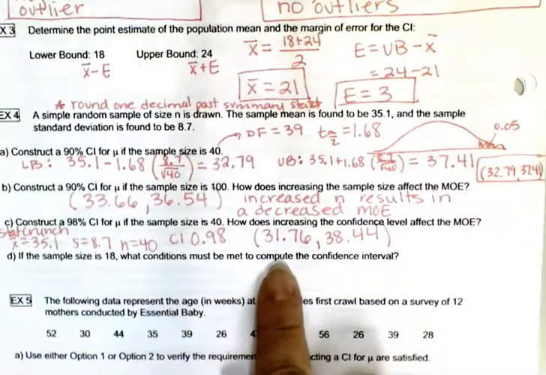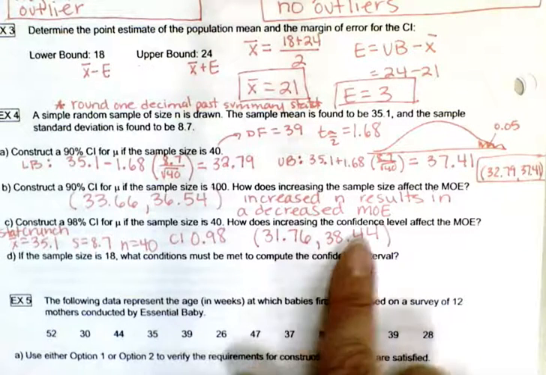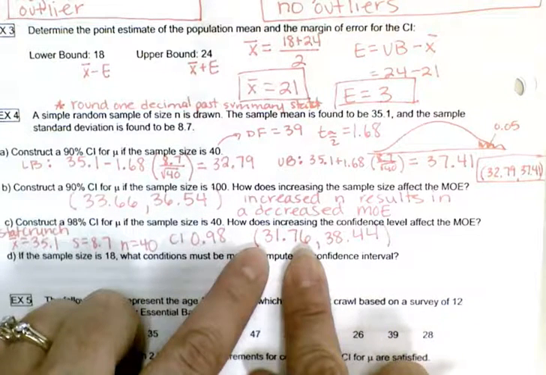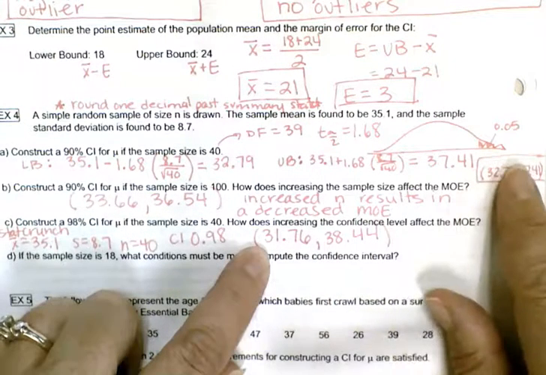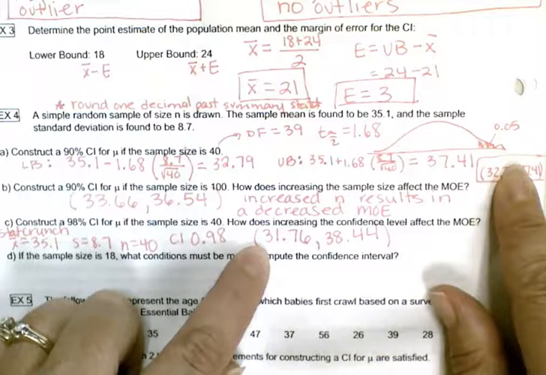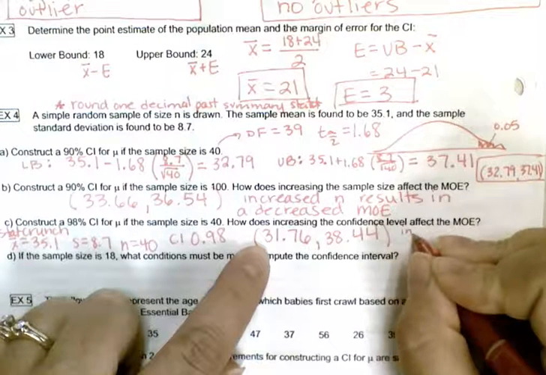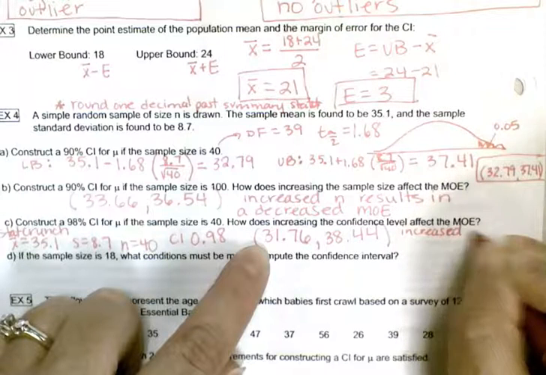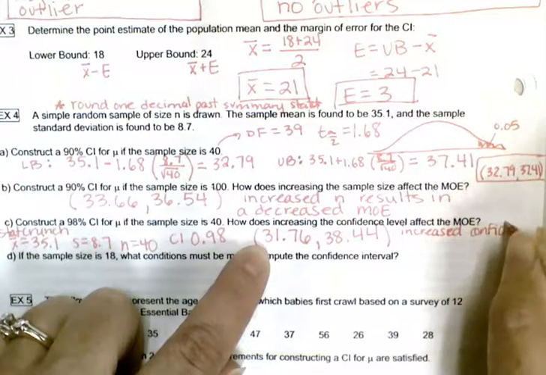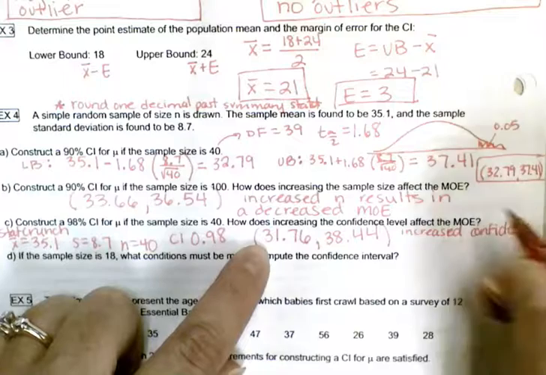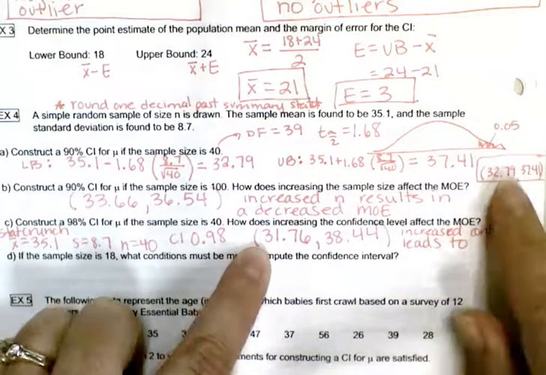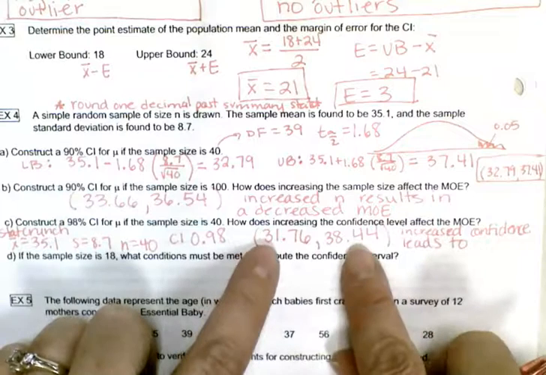Then the follow-up question: how does increasing the confidence level affect the margin of error? Now again, we are comparing this to what we did in part A. So in this case, increasing the confidence, so increased confidence leads to, so this interval is wider, right?